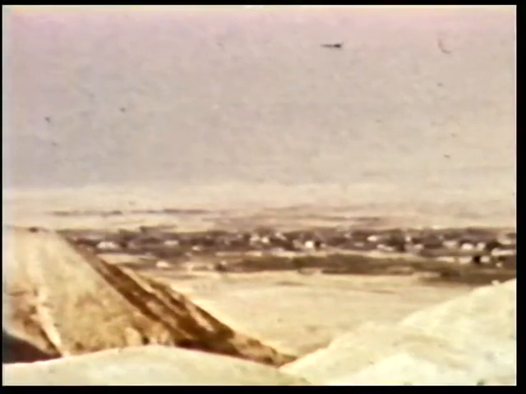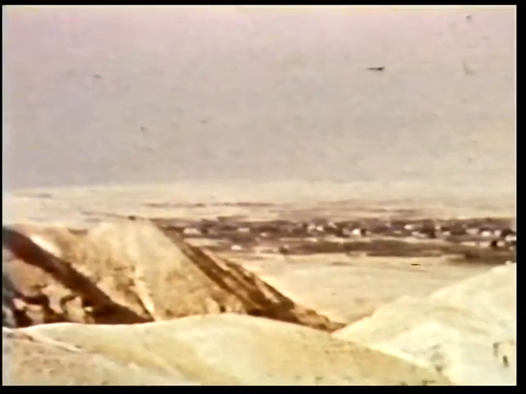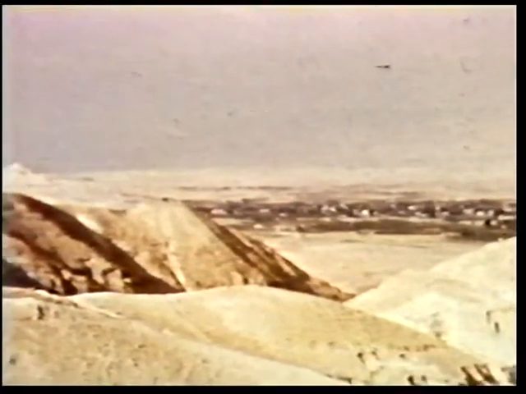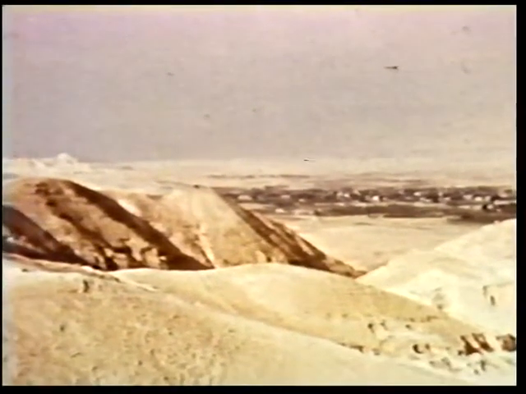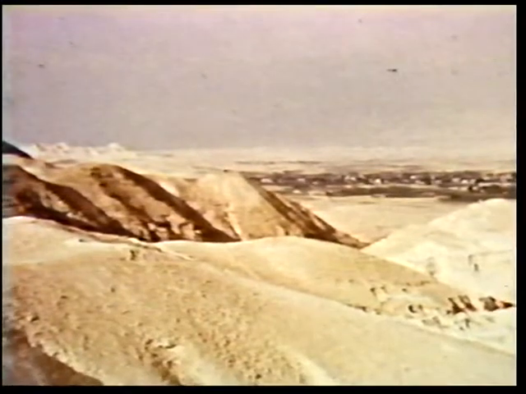Another shot of the wilderness area. Note that very little vegetation grows here. Here too, in this desert wilderness, preached John the Baptist, the voice of one crying in the wilderness.